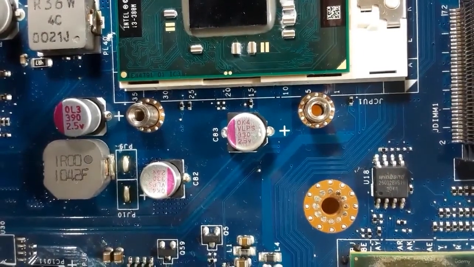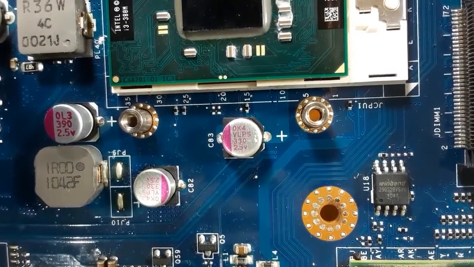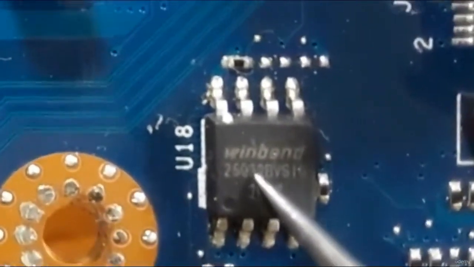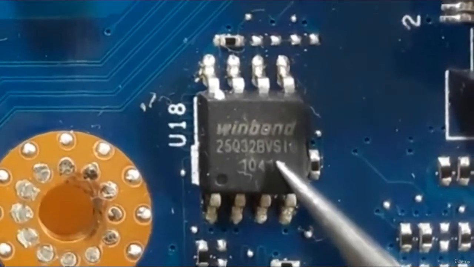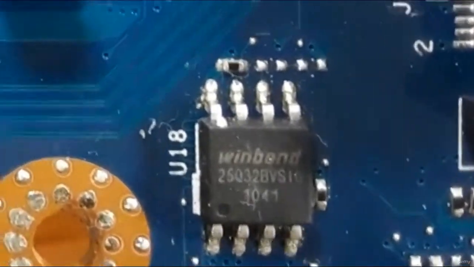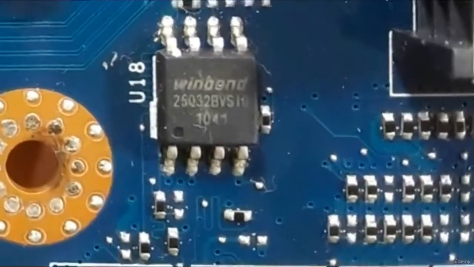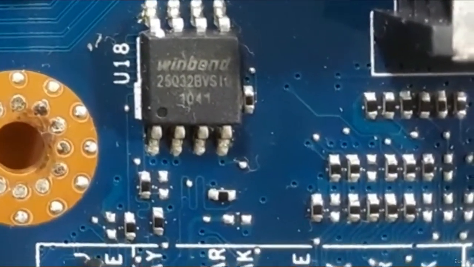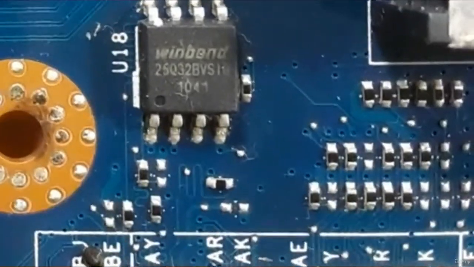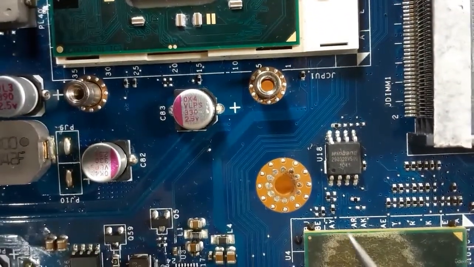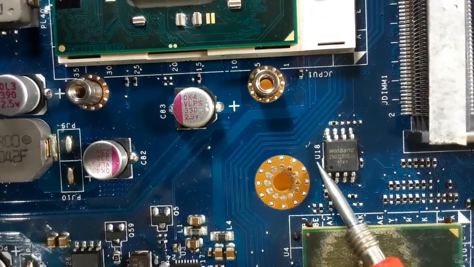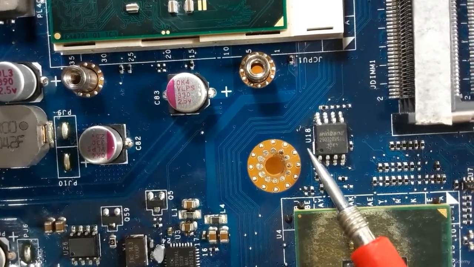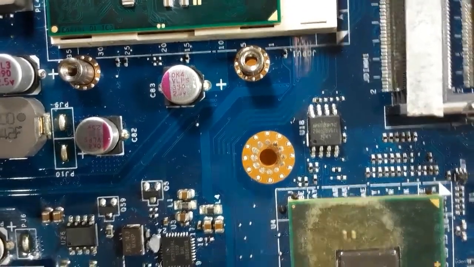As you can see here, we have 25Q32, BVSONG. So 32 means what? 32 megabit means 4 megabyte. Okay, 4 megabyte. Always you will find that the reference or the letter that is designated for the BIOS is U, exactly like an IC, because the BIOS is an IC.